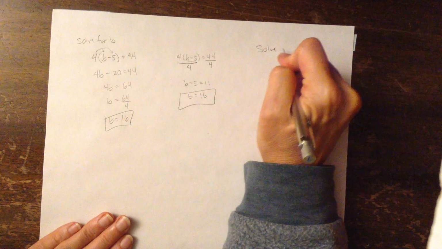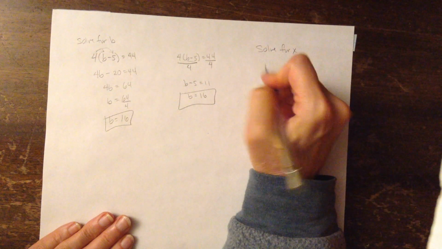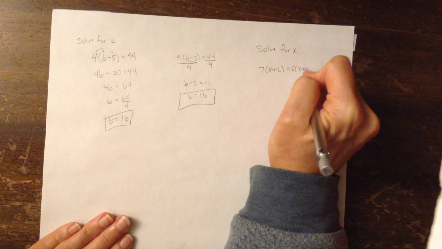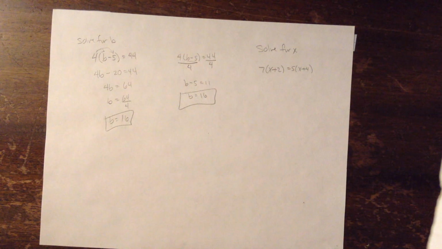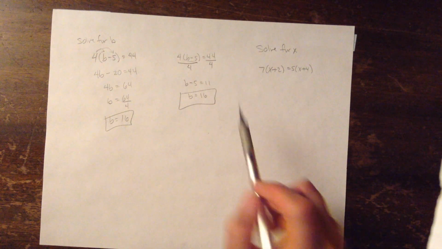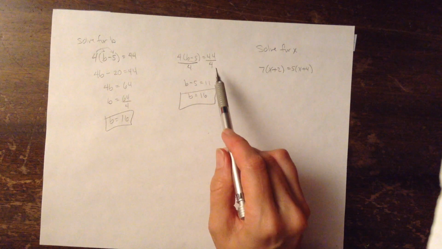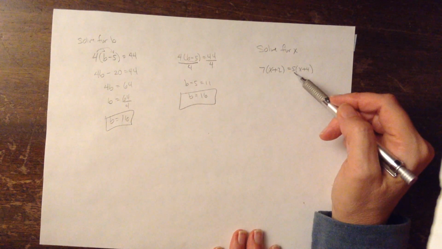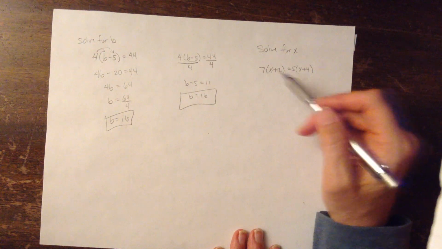And so let me just do one more. Bear with me here. So here we have our variable stuck on both sides of the equation, both stuck inside of parentheses. If I tried to divide through by 7 here, like I divided by 4 here, the reason this worked out nicely was because 44 is divisible by 4. But, you know, if you divided both sides by 7 here, you get a 5/7. If you divide both sides by 5, you get a 7/5.